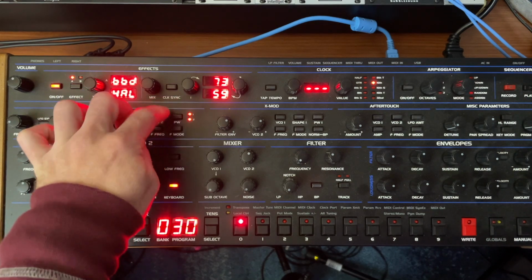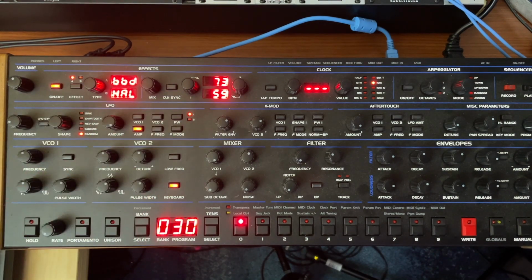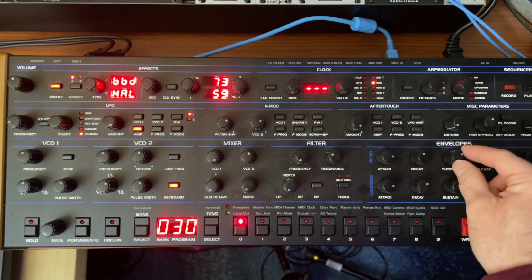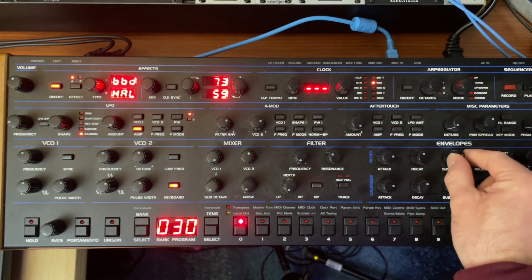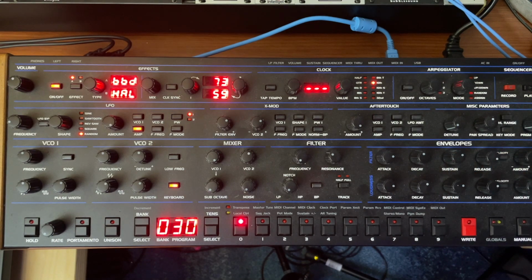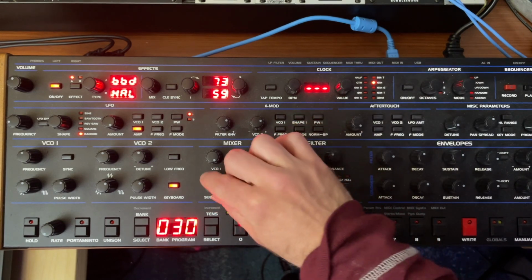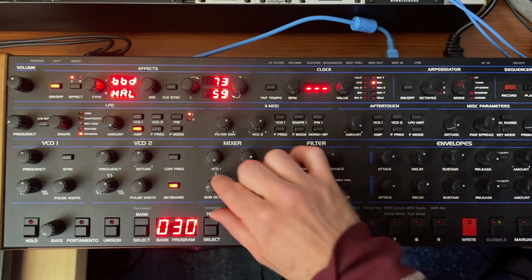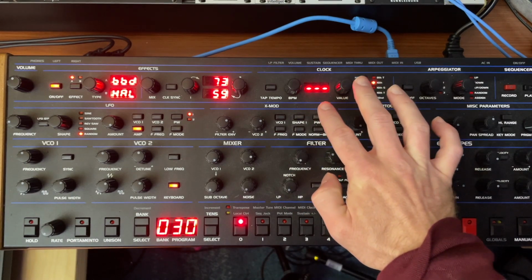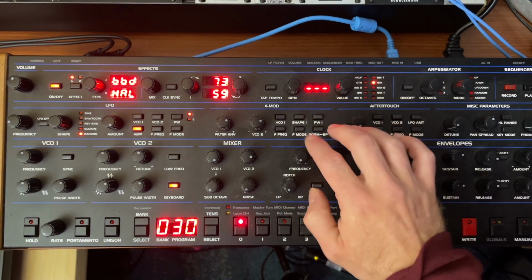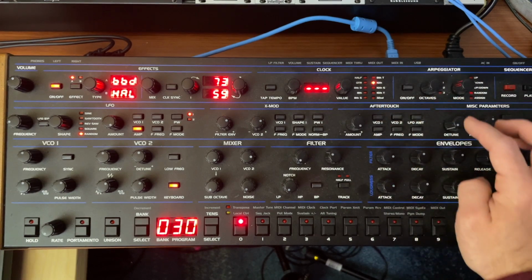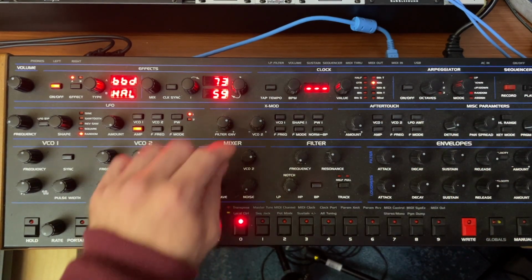Let's have it mess with the pulse width a little bit. Alright, so now we've got something sort of happening here. Going to try this.